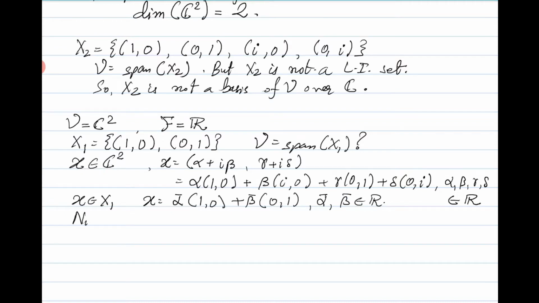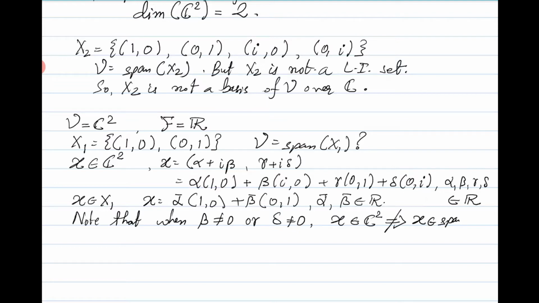Now note that when beta is non-zero or delta is non-zero, x belonging to C2 does not imply that x belongs to the span of x1. So, in this case, C2 cannot be spanned by x1.